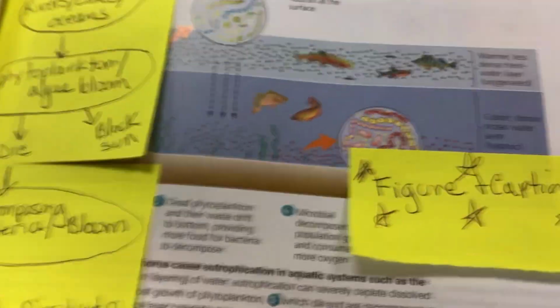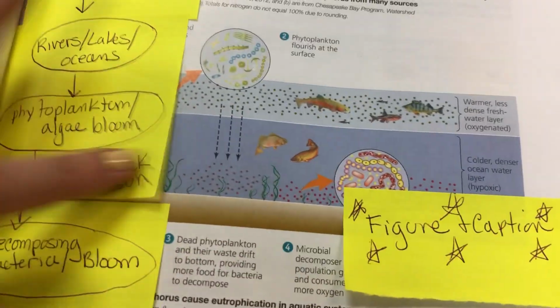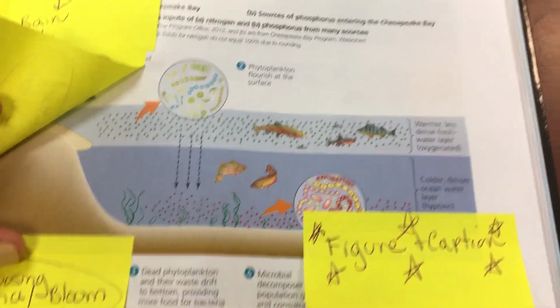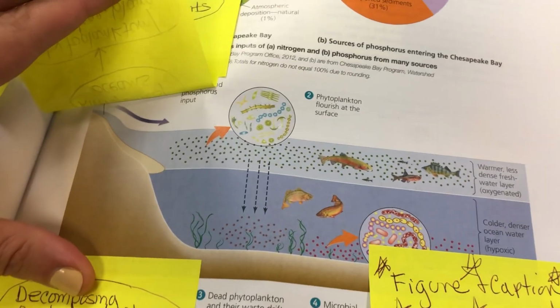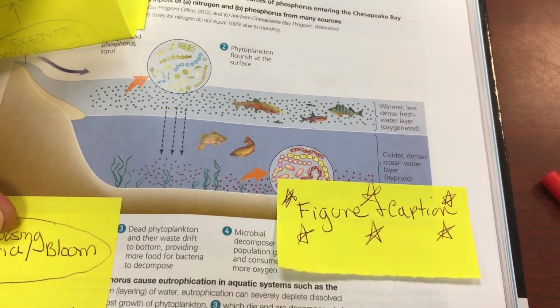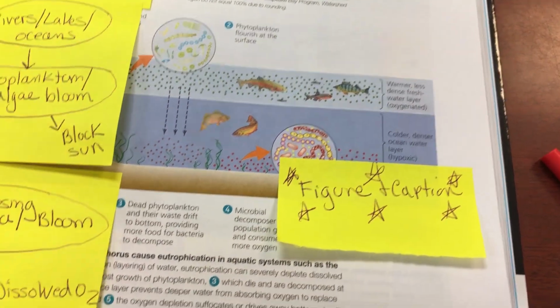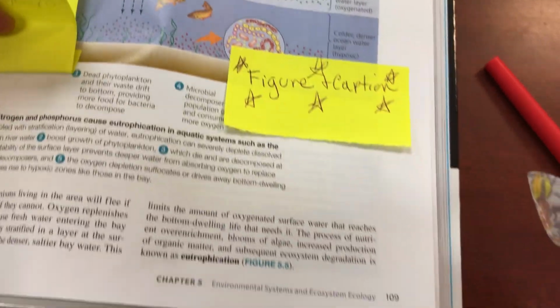Okay. Now this image here actually is pretty good at explaining all the processes. So definitely look at this figure and the captions as it explains the steps of eutrophication.